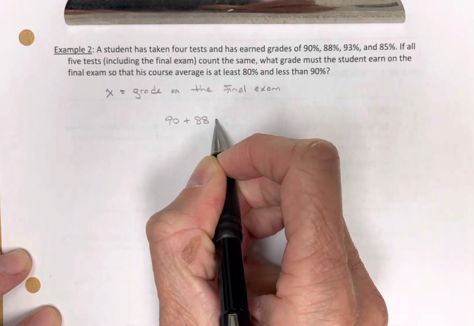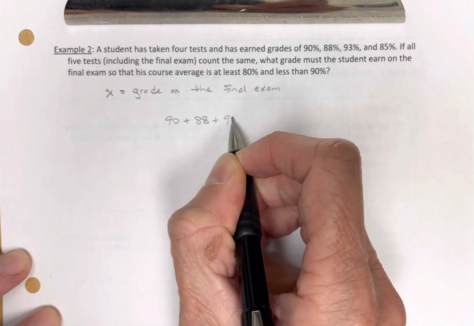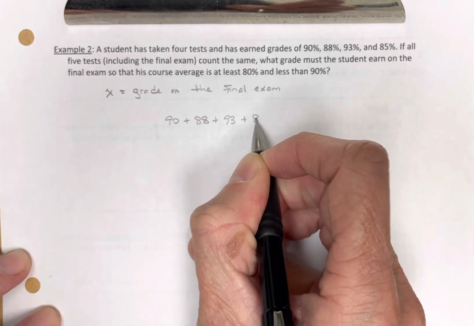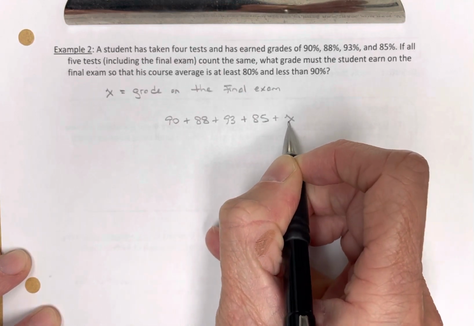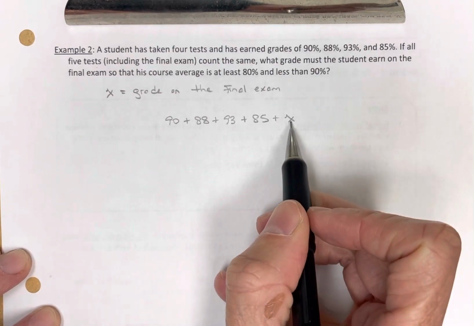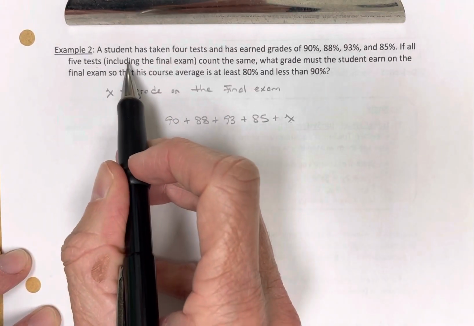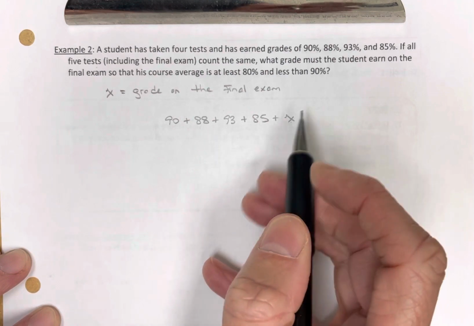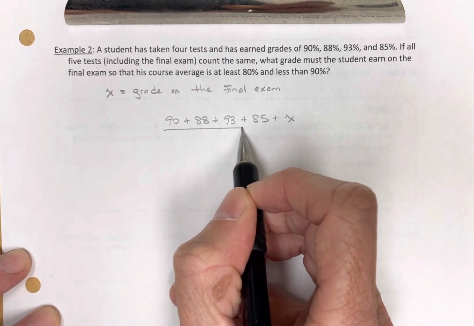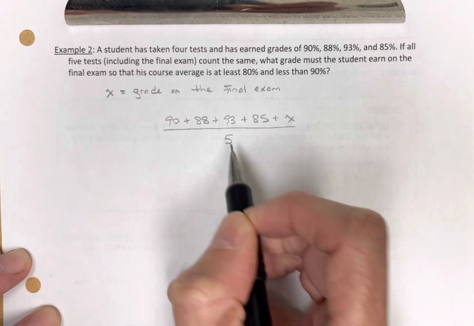So there's test 1, test 2, test 3, and test 4. Now let's add the final exam in, and it counts the same. So I just need one of them. If the final exam were double, I'd put a 2 here, but it's the same. And the average, of course, add up 5 things and divide by 5.